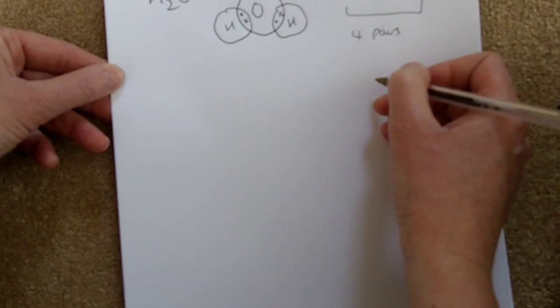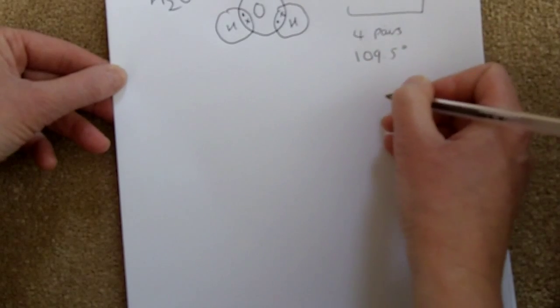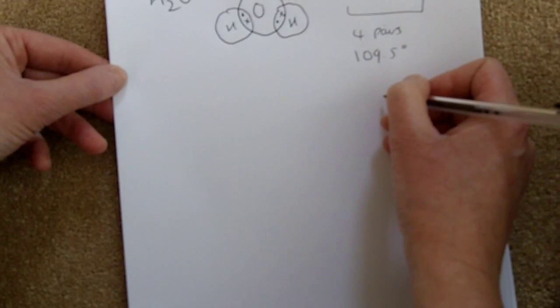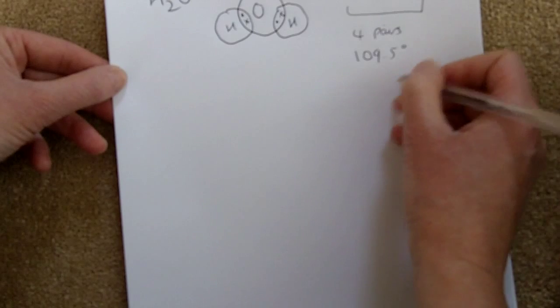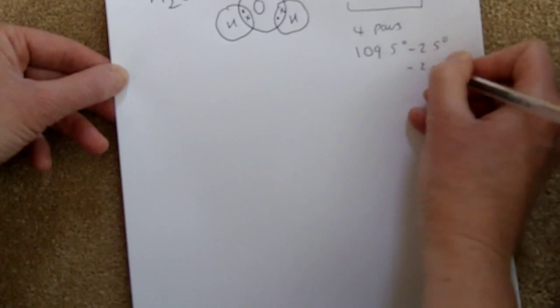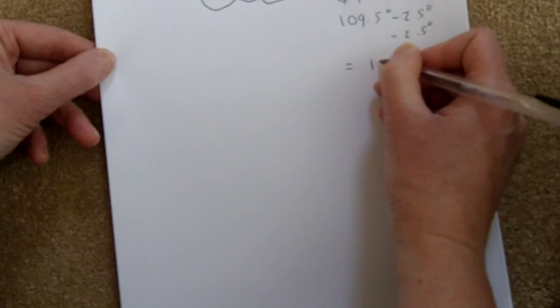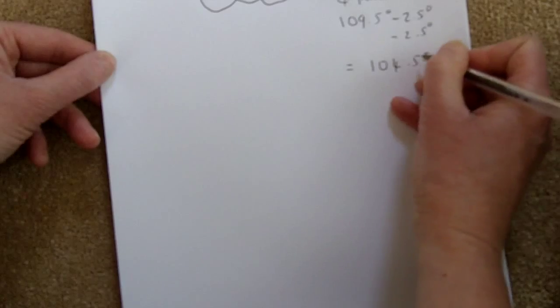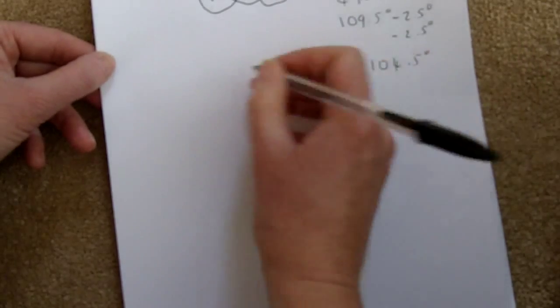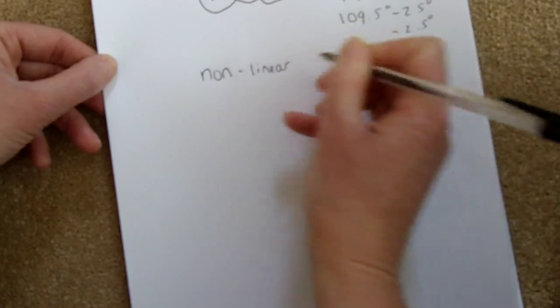Okay, so it should really be 109.5, but you take off 2.5 for each lone pair. So take away 2.5 degrees, take away 2.5 degrees, so you are left with 104.5 for water. Okay, and the shape is called non-linear.